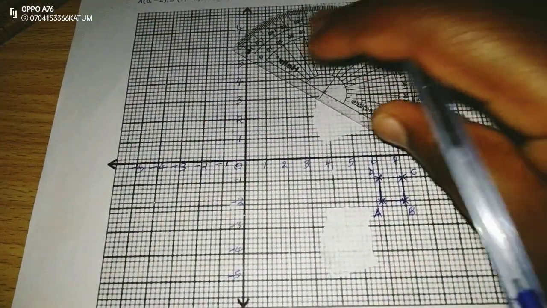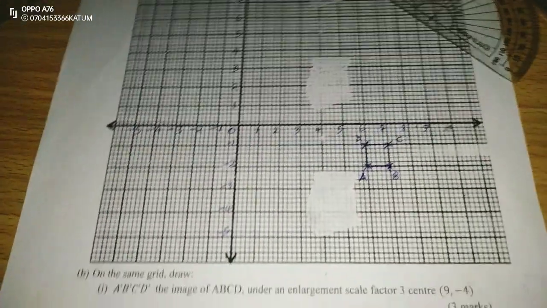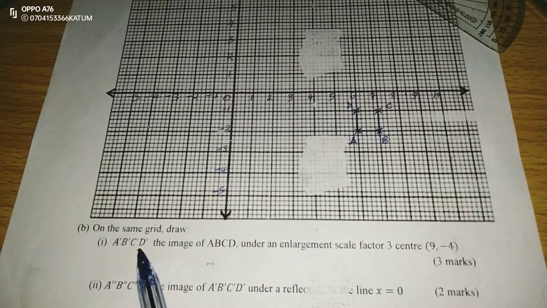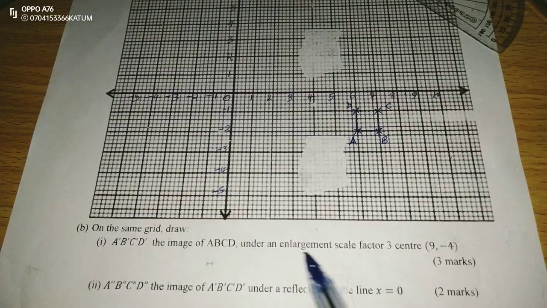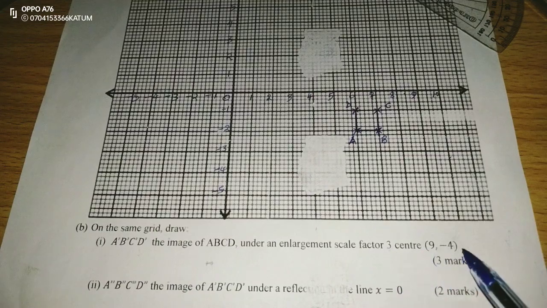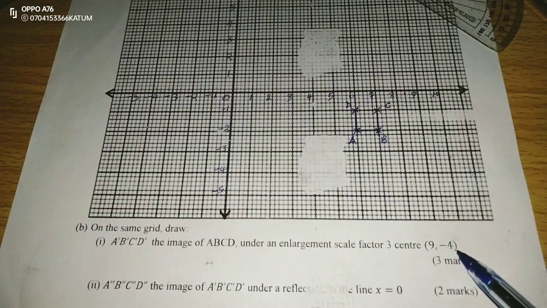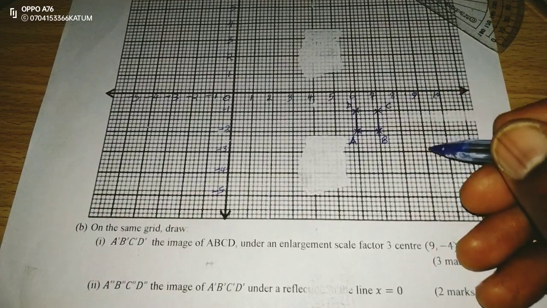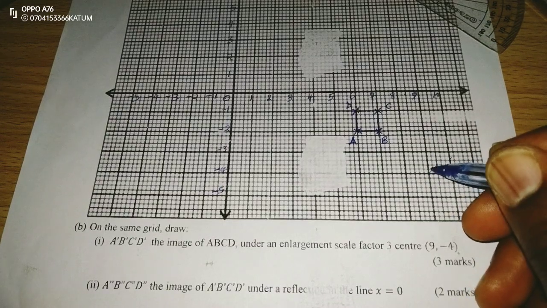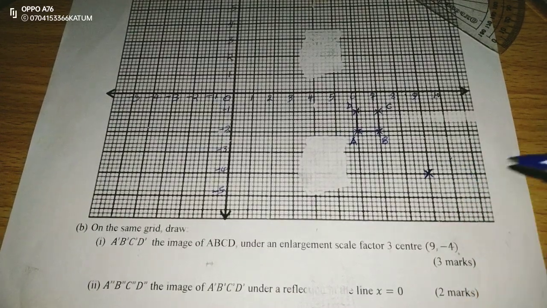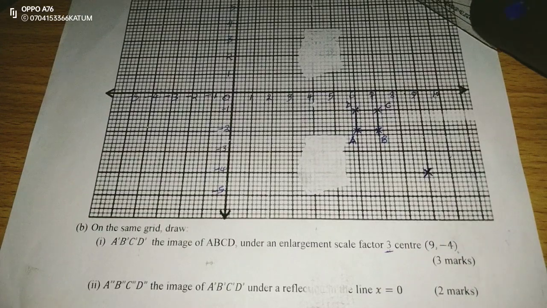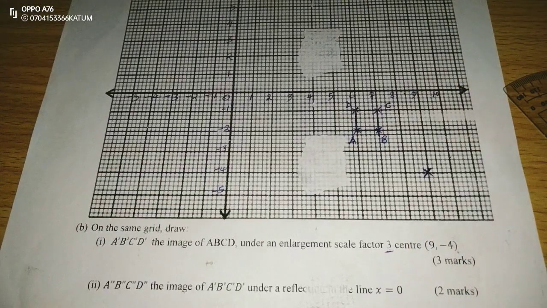After the square has been plotted, now we are instructed, part B, on the same grid to draw A'B'C'D', the image of ABCD under an enlargement scale factor 3, center (9, -4). So the first thing is to identify the center of enlargement, (9, -4). This is the center of enlargement. One thing we should again understand is that when the scale factor is positive, the image and the object are usually on the same side of the center.